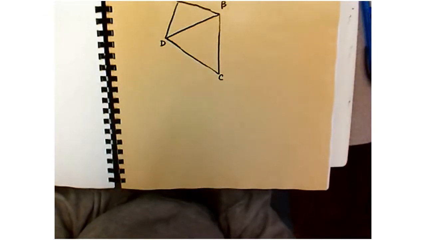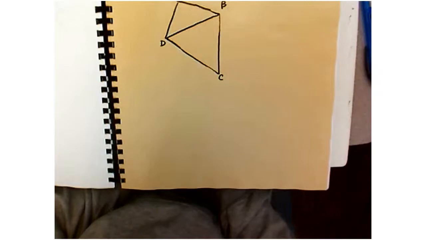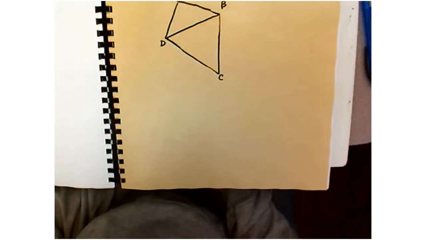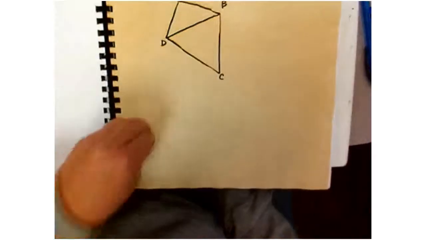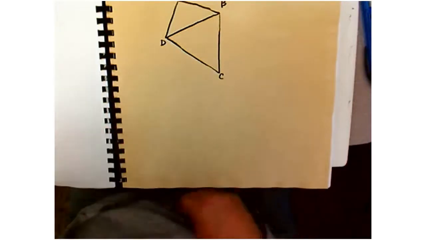4 sides have 2 triangles. 5 sides have 3 triangles. 6 sides have 4 triangles. What's the difference between the number of sides and the triangles? But you're not subtracting. Yes, you are. What is the difference? Answer the question. A 6-sided figure has 4 triangles. What is the difference between the number of sides and the number of triangles? Somebody please do 6 minus 4. 2.